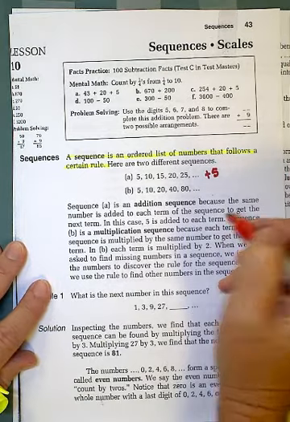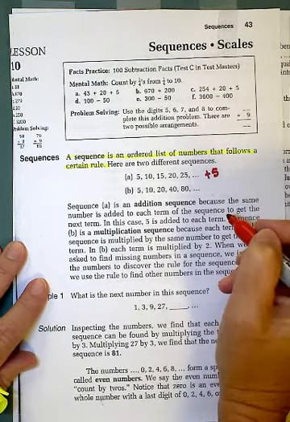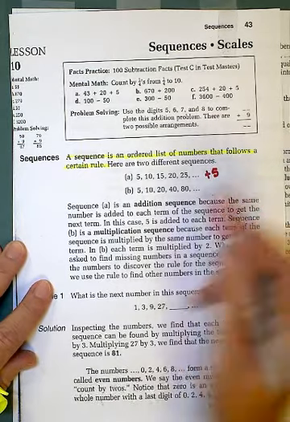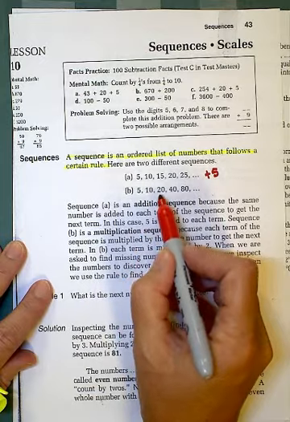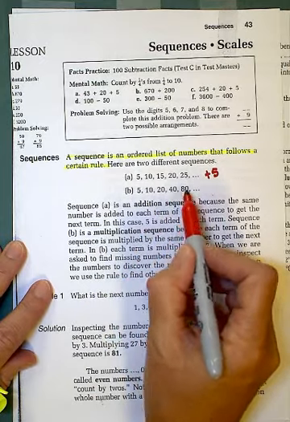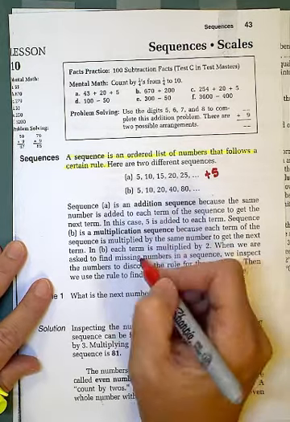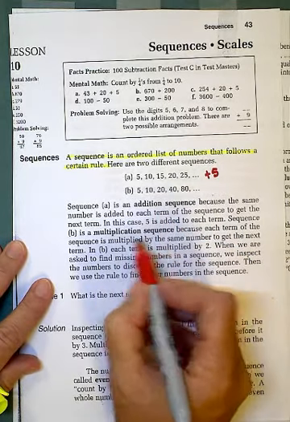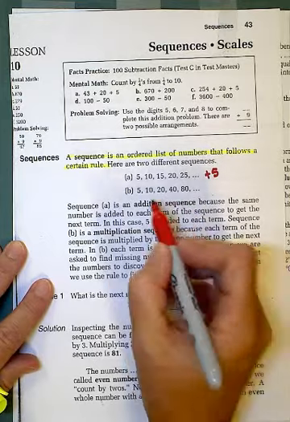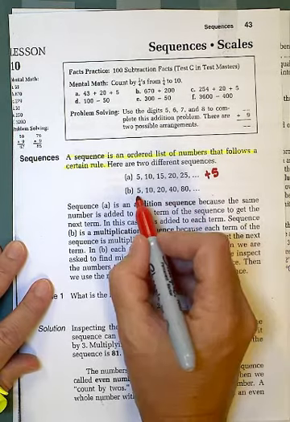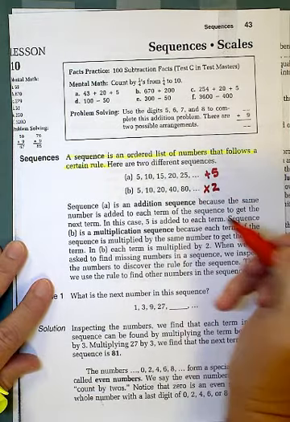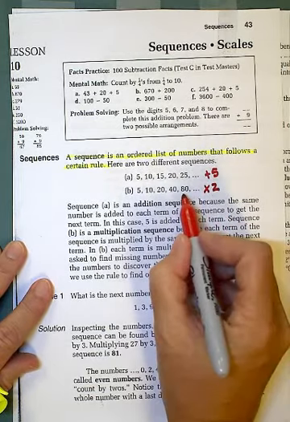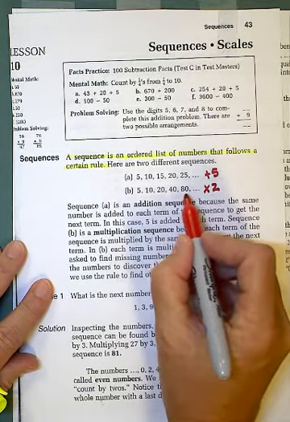Now, example B is a little bit different. Its rule, if we look at what's happening here, is 5 to 10 to 20 to 40 to 80. This is not an addition sequence, but a multiplication sequence. Every time we move from the left to the right, we are multiplying by 2. Therefore, the next term in this sequence will not be 80, but it will go to 160.